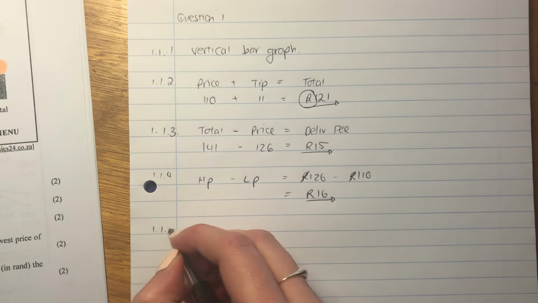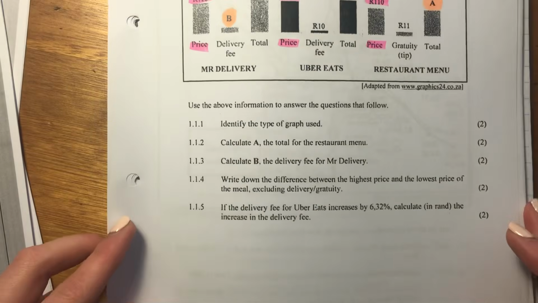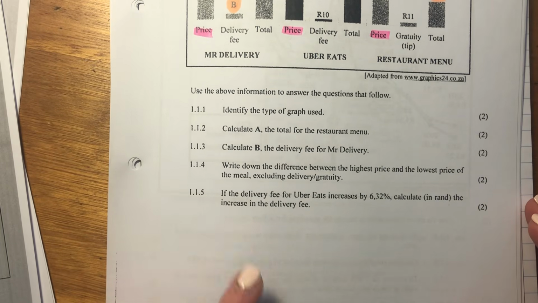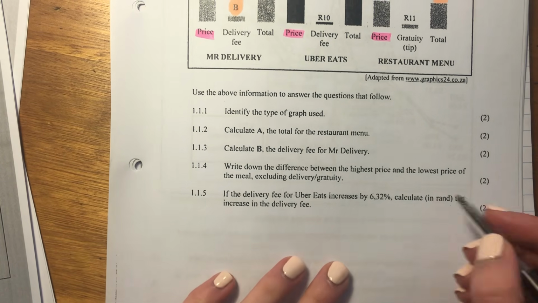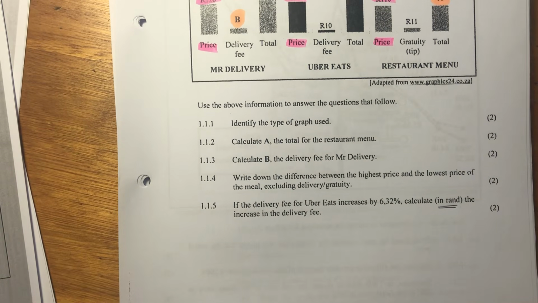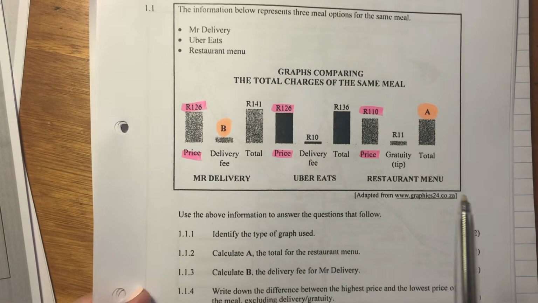Let's now look at the last question of this question. It says, if the delivery fee for Uber Eats increases by 6.32%, calculate in rands, that's important, they told us how they want us to represent it, the increase in the delivery fee. Firstly, let's find the delivery fee for Uber Eats.